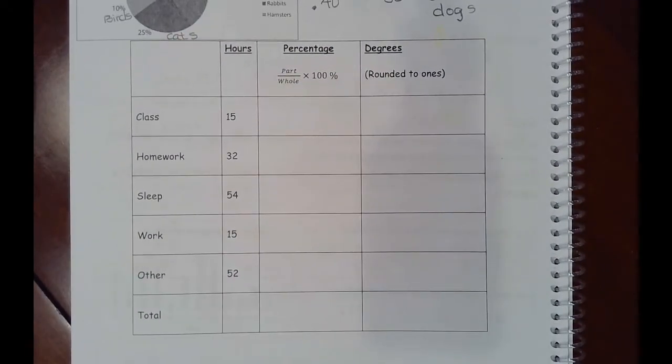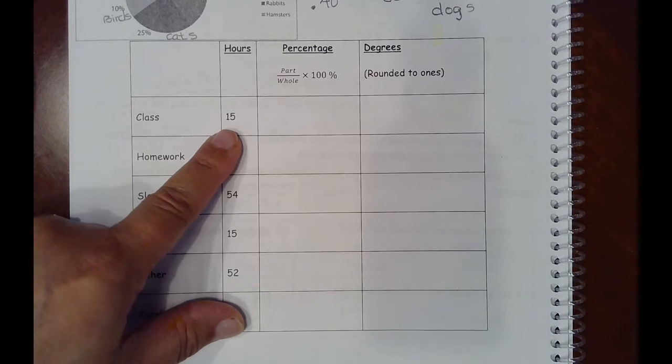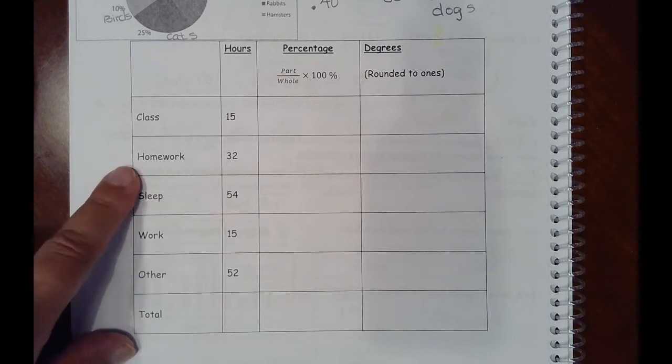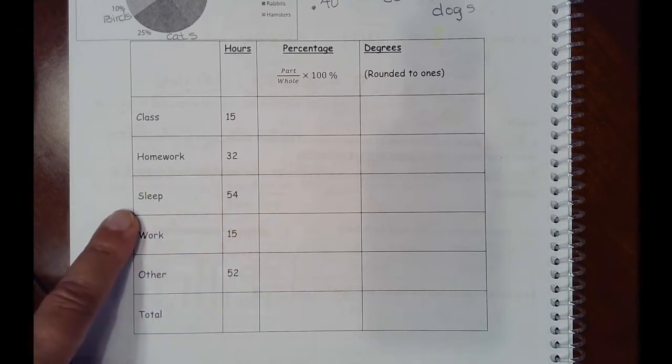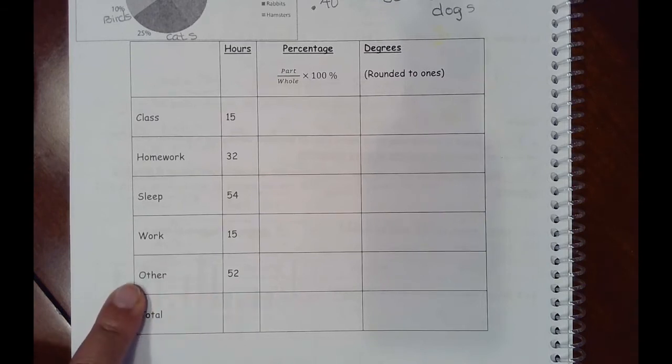You see here that a table has been created. This was actually taken from your book, and this is how a student spends their time. They have shown in this table, mapped out during a certain time period, that 15 hours of that total time period was spent in class, 32 hours doing homework, 54 hours sleeping, 15 hours working, and 52 hours taking care of other tasks.